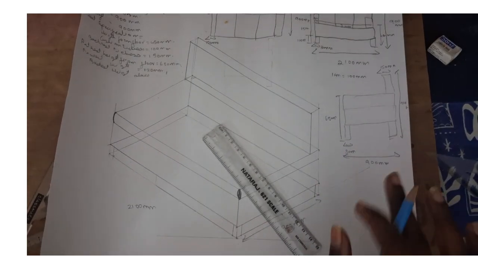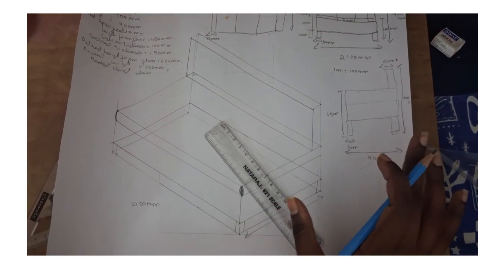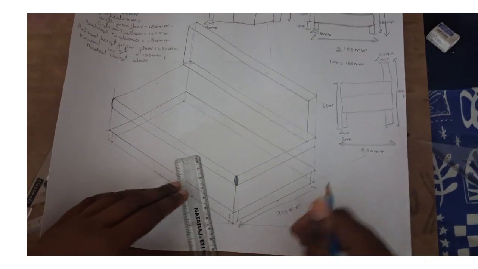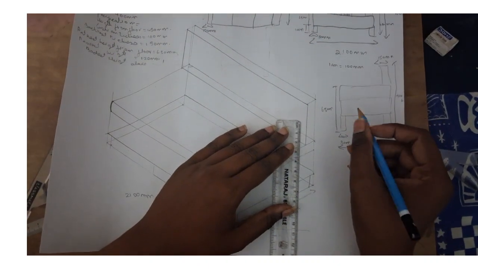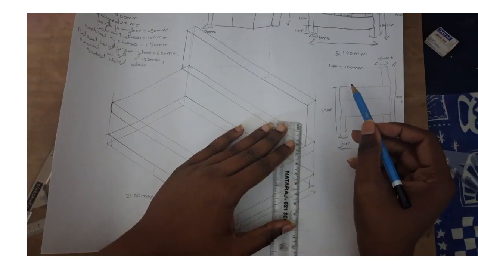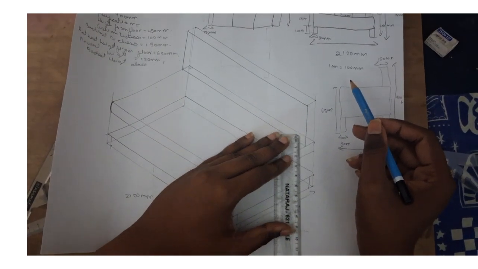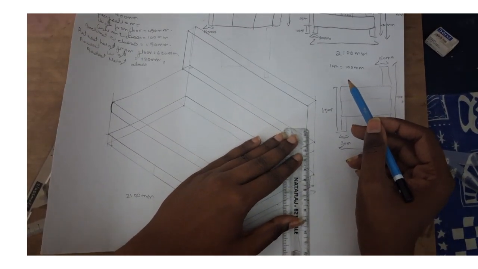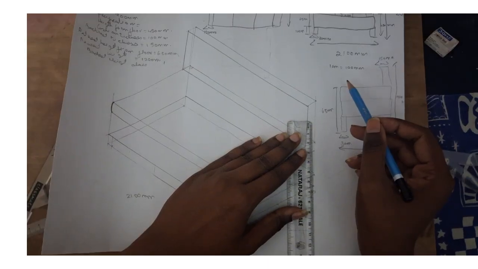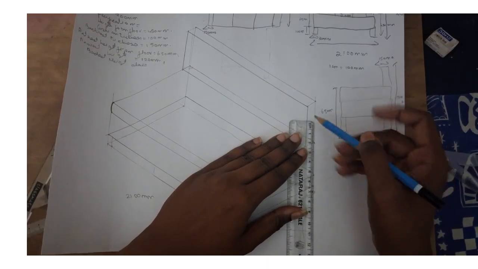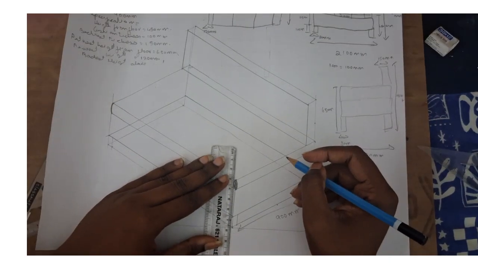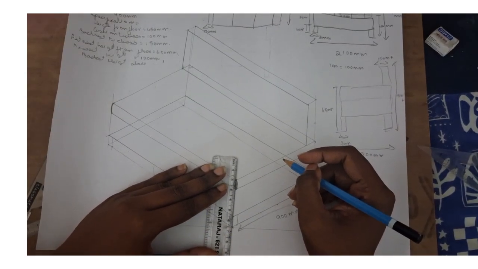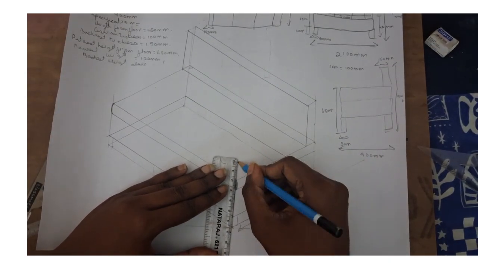Okay, and now let us draw the armrest. The armrest is, from the floor, 650 mm. So from the floor level I am going to mark 6.5, and from here to here I am going to mark 6.5.